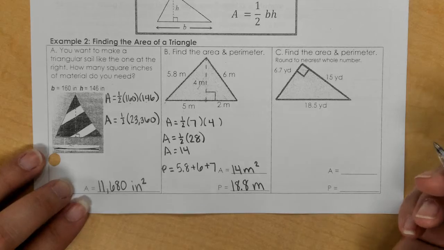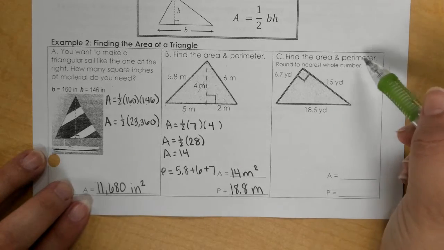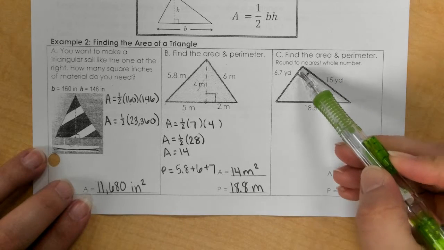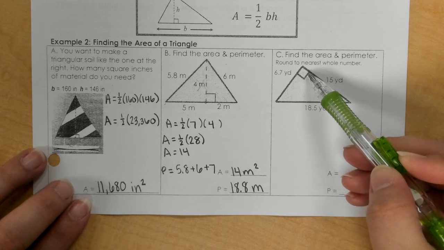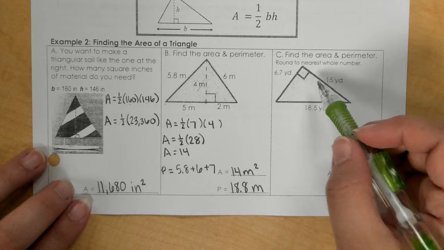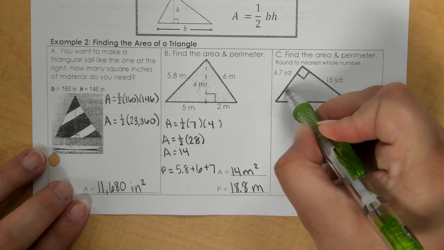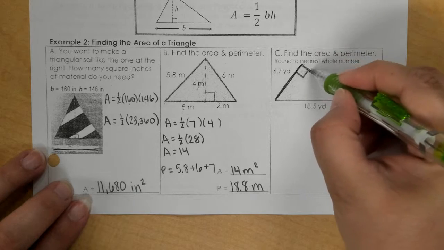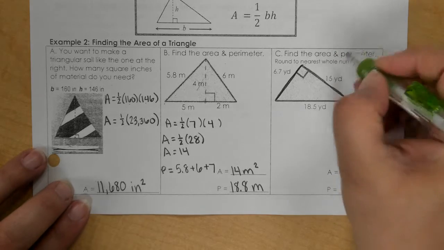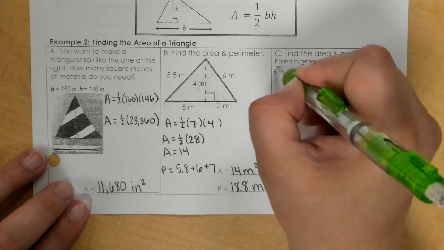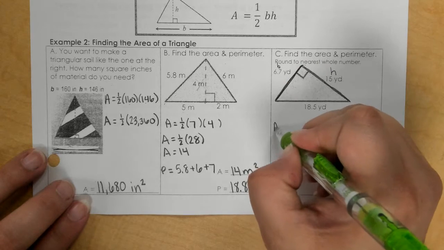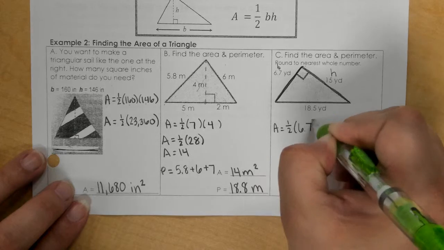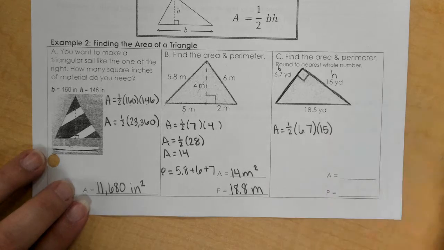Okay, for letter C, find the area and the perimeter. This one's a little bit special, because you already have a right triangle in this particular triangle. This is considered your base, and this is considered your height. So we've got our height, we already have our base, and so the area would be 1/2 times 6.7 times 15.